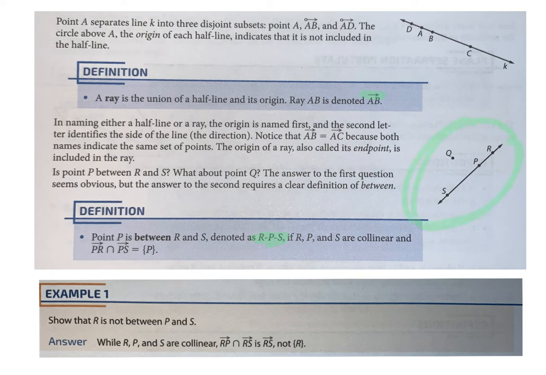So if you were to take this example that they have over here, they're saying if I intersect PR with PS, my overlap should be that point. If my overlap is that point, then it is considered between. Okay, so that is like the long geometric definition of the word between for geometry purposes.